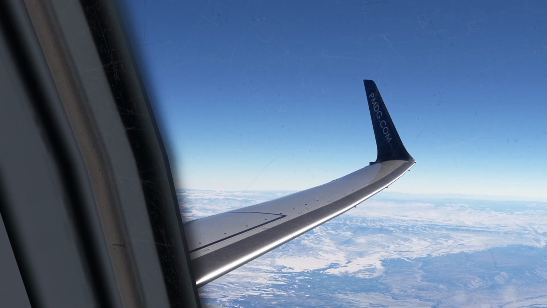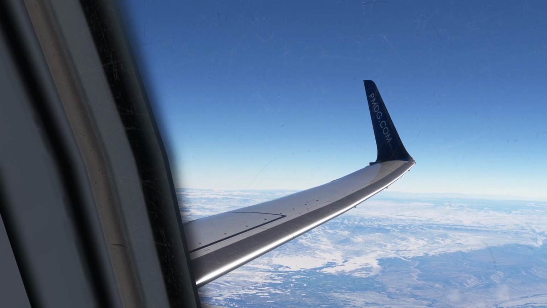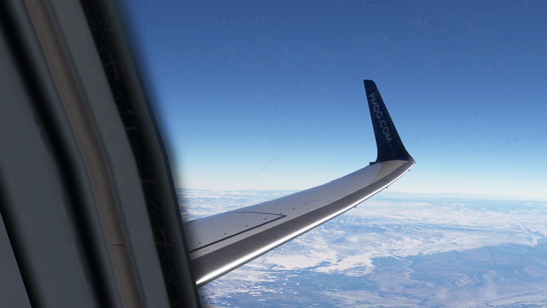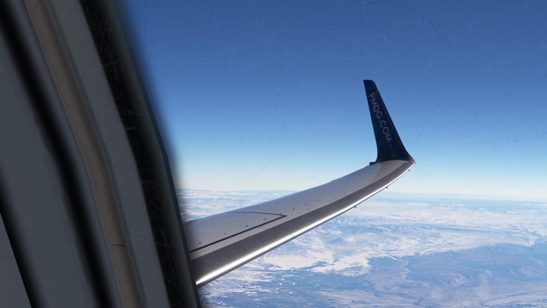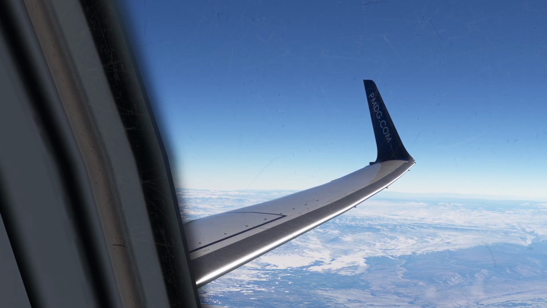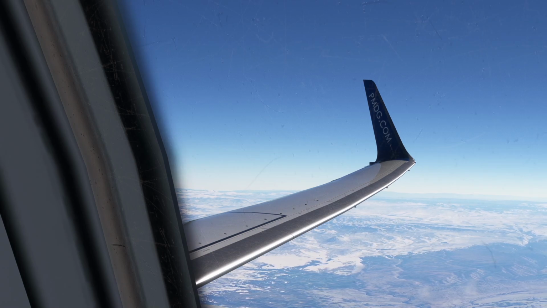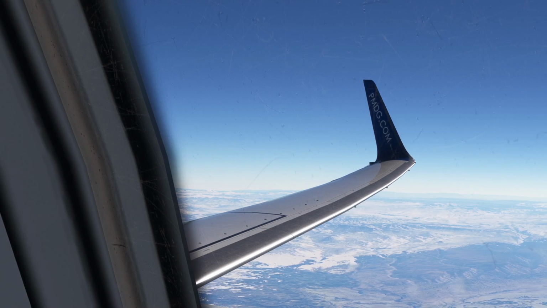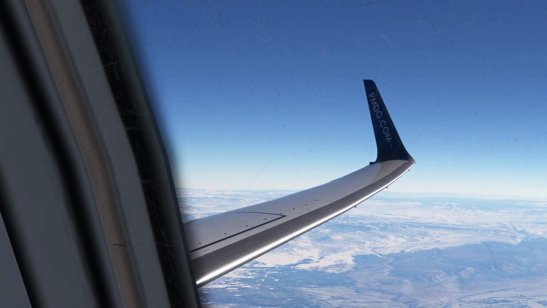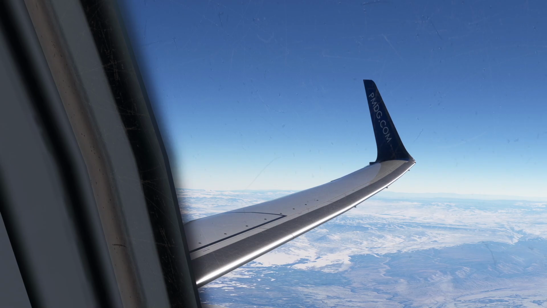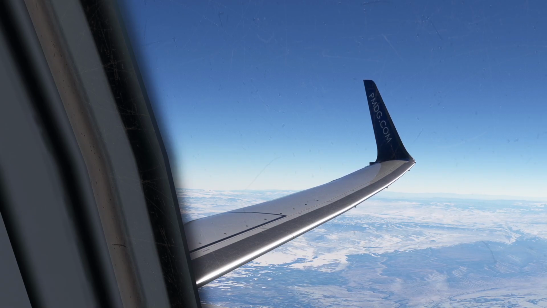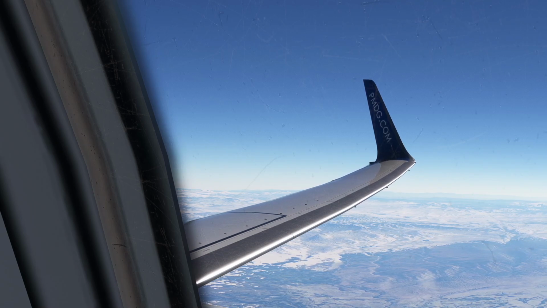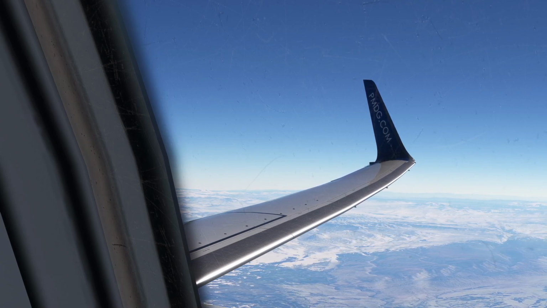Distance to destination 370. We have 370 miles to go until we get to Vegas. Distance to descent 243. And we have 243 miles to go before we start our descent. So that gives us about, what does it say? 36 minutes before we start descending. Ground speed 394 knots, which isn't particularly fast. Probably just dealing with some winds up here.